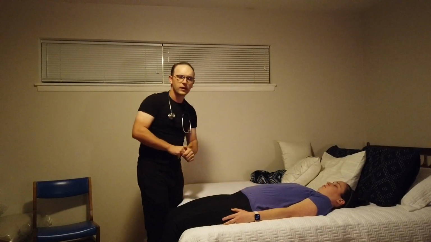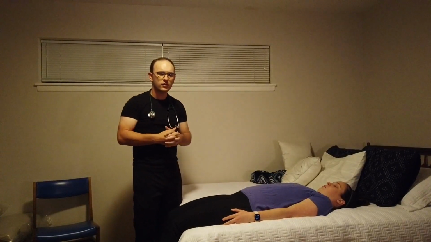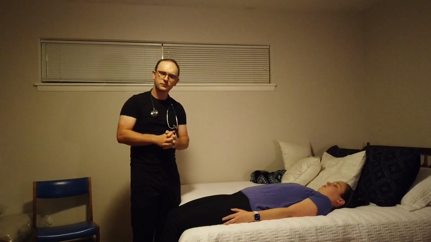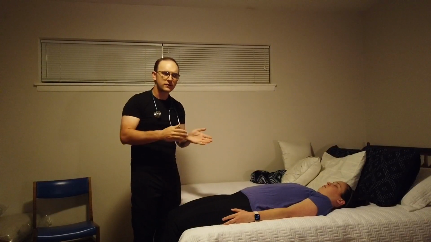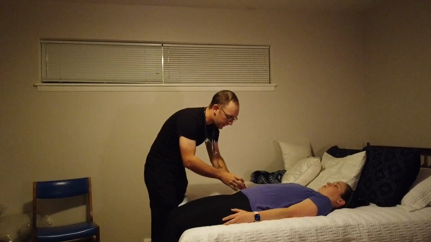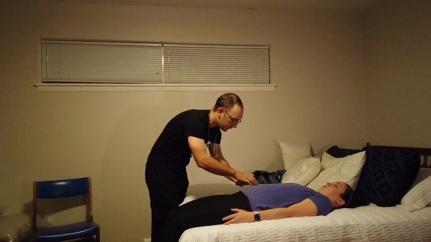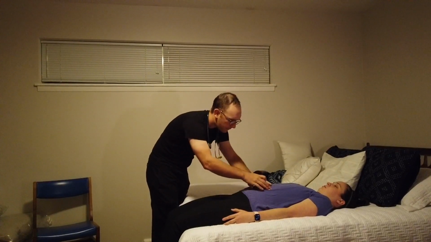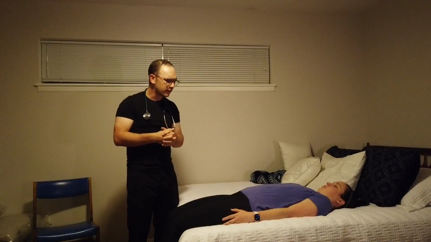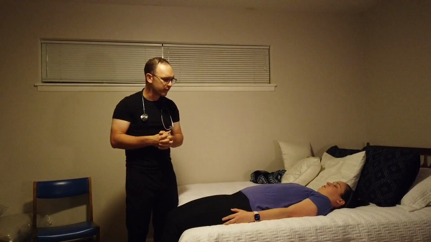So no lumps, no masses are felt at all. Next, we're going to do some percussion, checking the contents of possibly the abdominal cavity. We're going to start again in this quadrant over here. All right. So no dullness noted in any of the quadrants of the abdominal cavity.